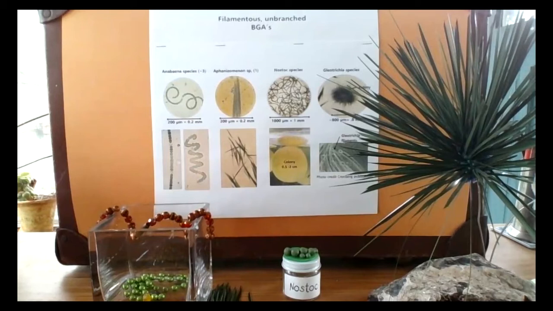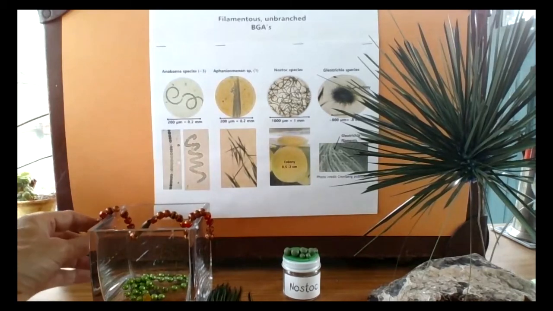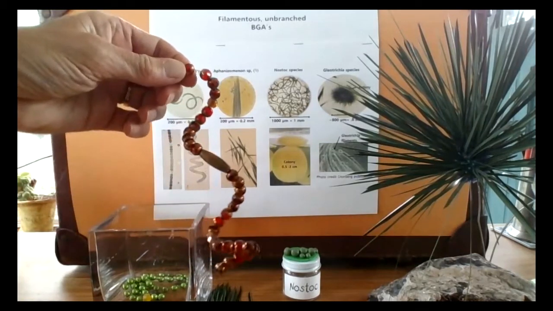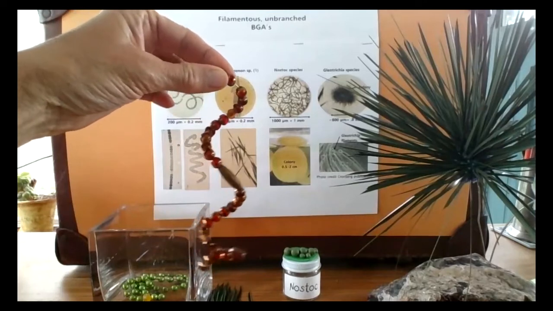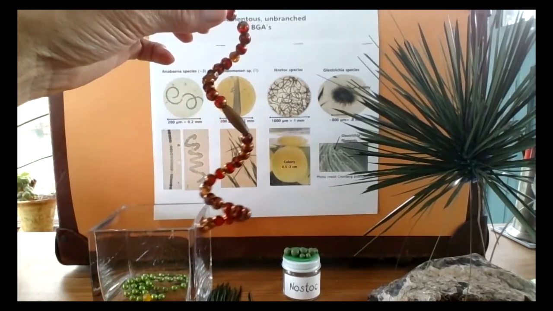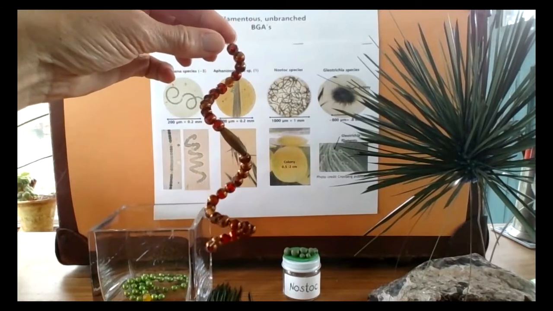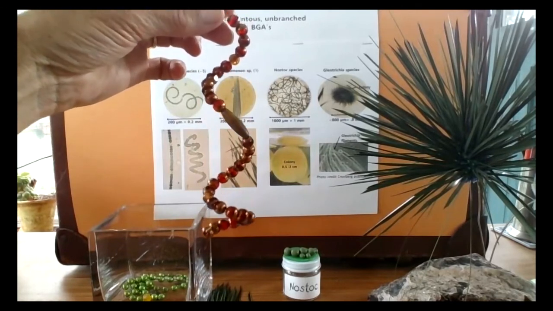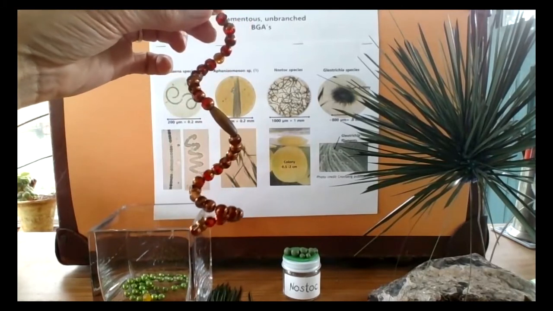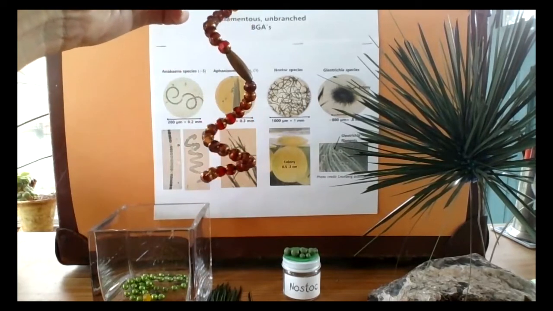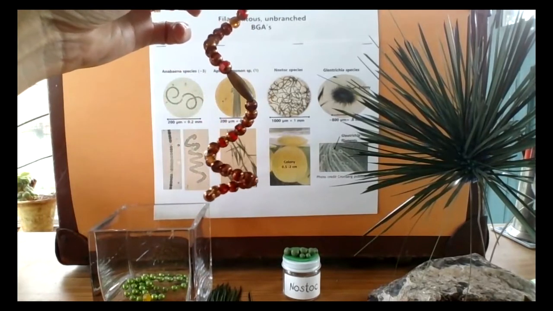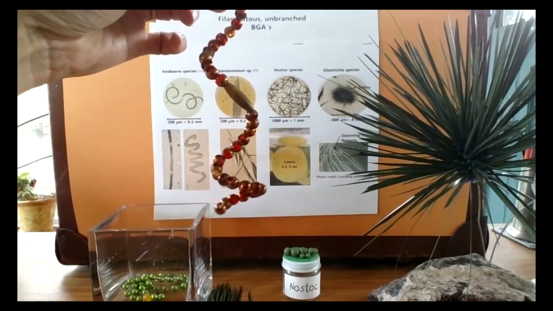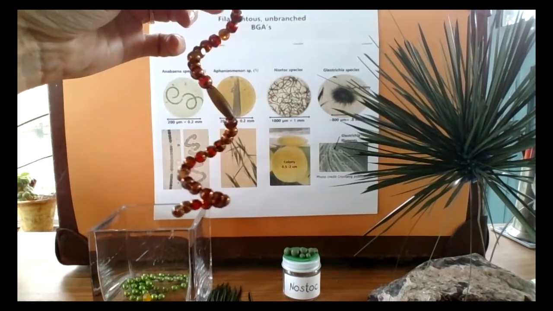How to identify four of the BGAs that are filamentous in nature? Anabaena is a species made up of beaded filaments. There are three to four species in Melbourne Bay. This is one of the common species, probably Anabaena spiroides, because its shape is a rigid spiral shape.